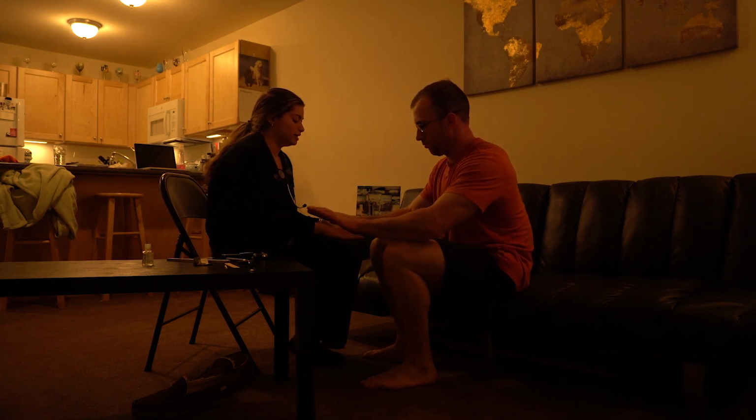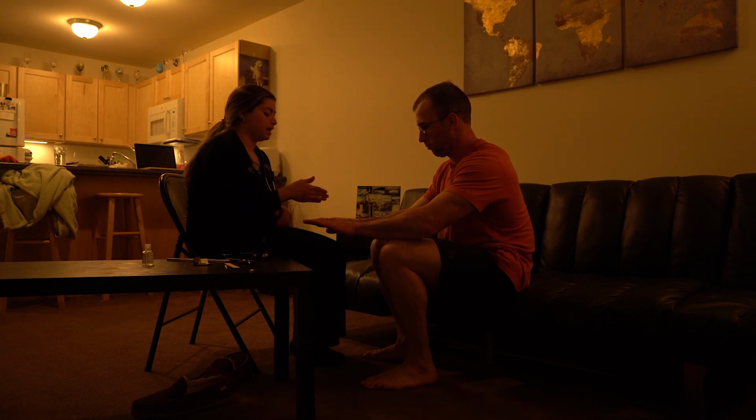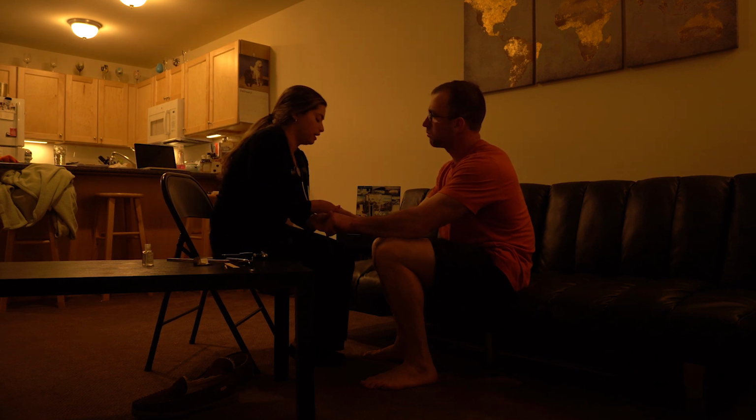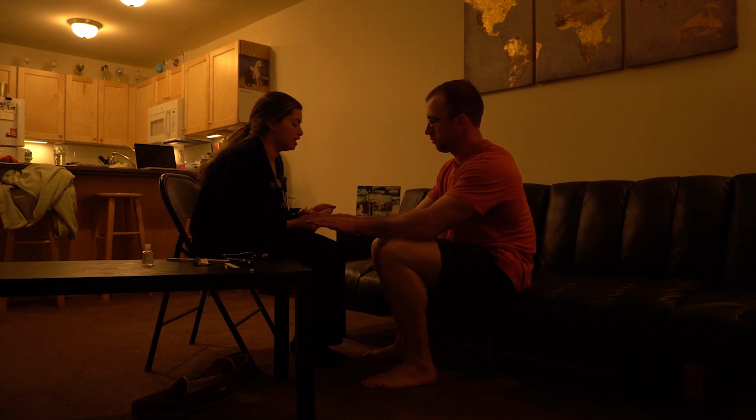So I'm going to have you put your hands like this, and then I'm going to have you grasp my hand for me. Okay? And then on the side. Good. Okay. Now you can let go. Good strength in the hand grip.